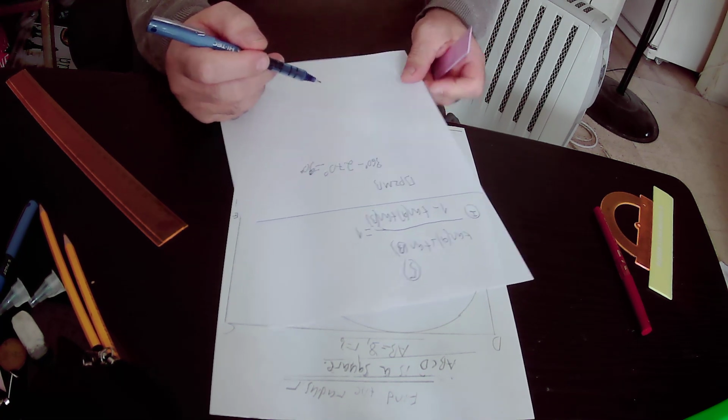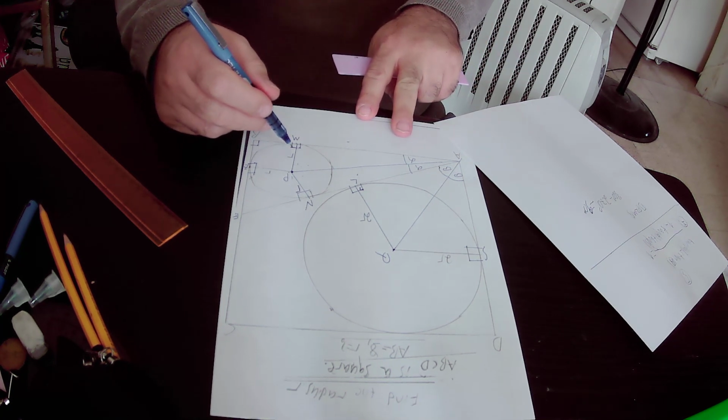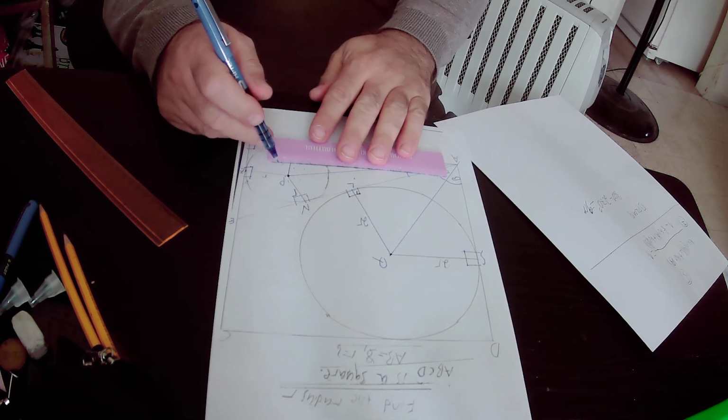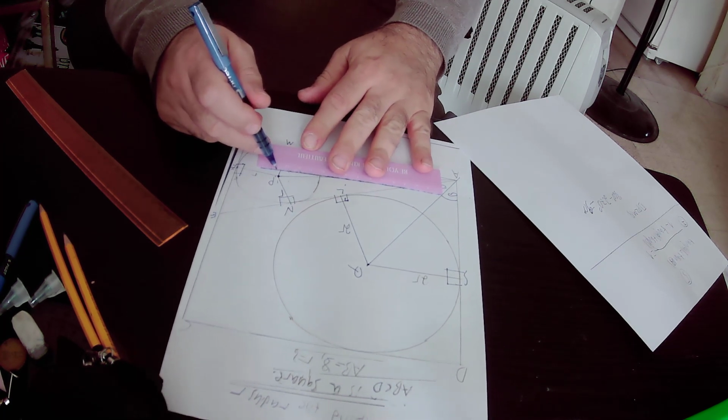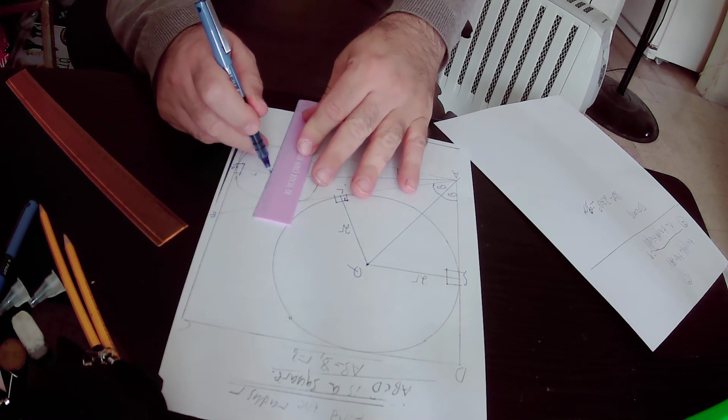So we found out that the size of angle MPZ equals 90 degrees, that is to say, it is a right angle.